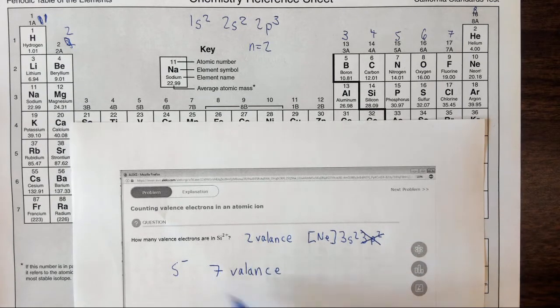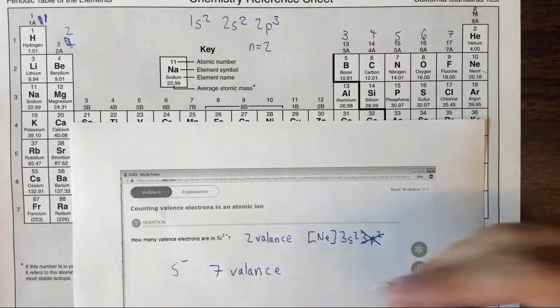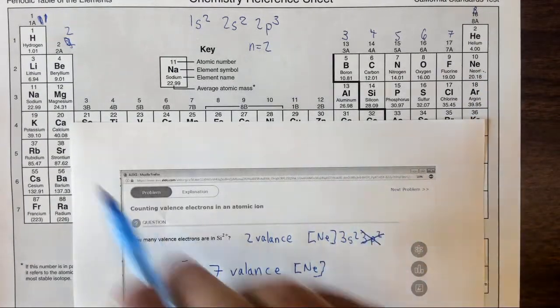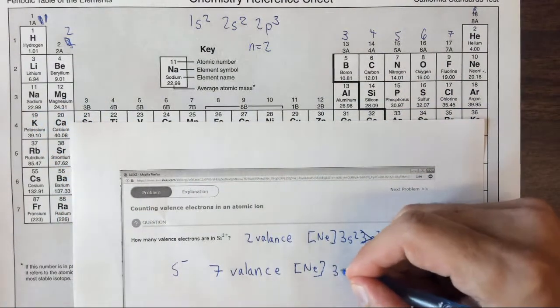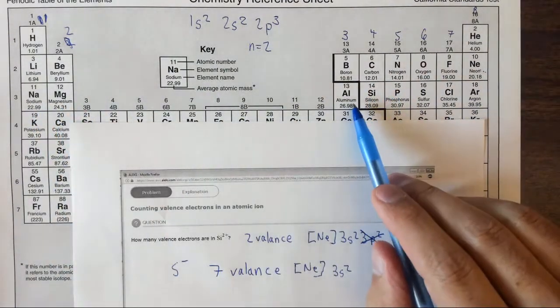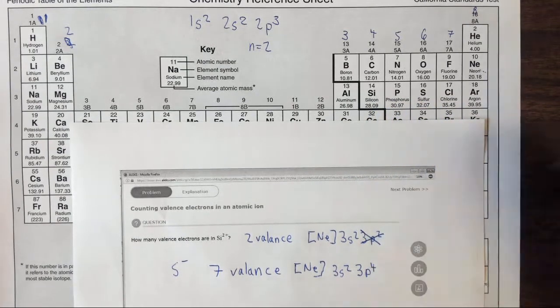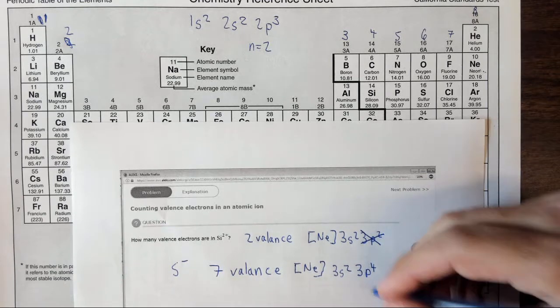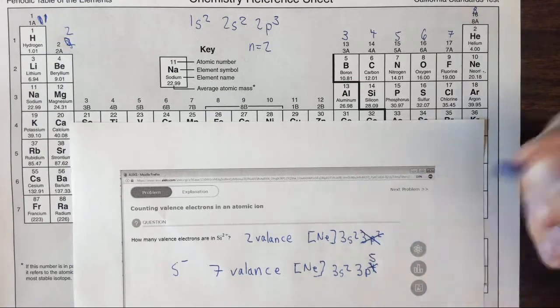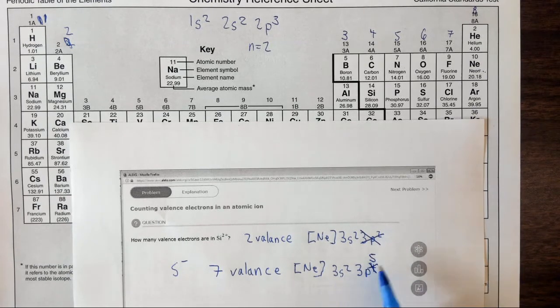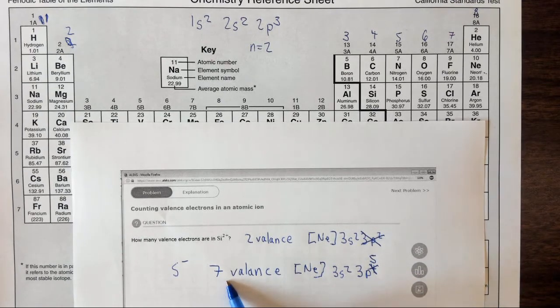If we look at sulfur first and then S-, it's again neon. So looking at just sulfur first, the electron configuration is 3s2, and then 3p4. However, when we add an electron to it, it becomes 3p5. To find the valence electrons, add all the electrons in n equals 3. So these 3s electrons and these 3p electrons for a total of 7 valence electrons.